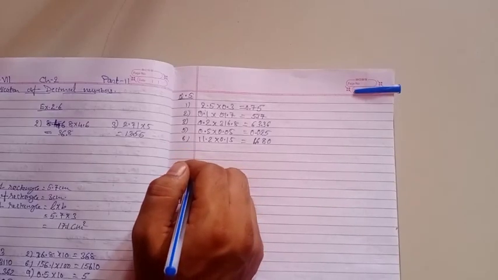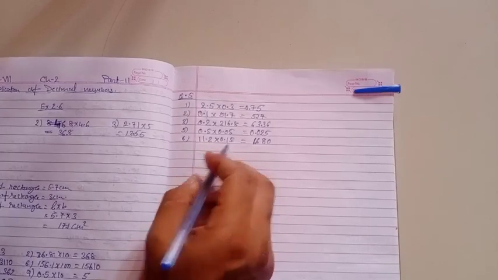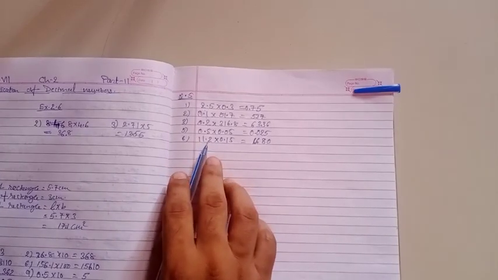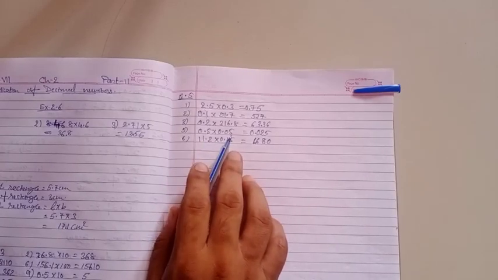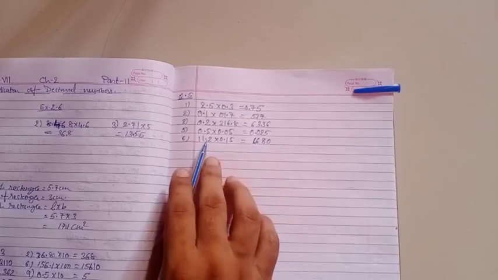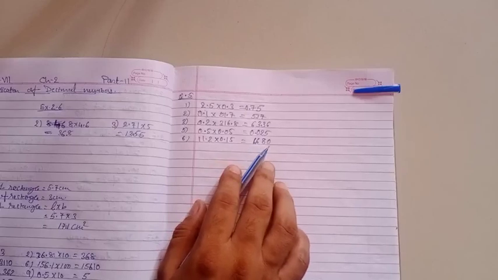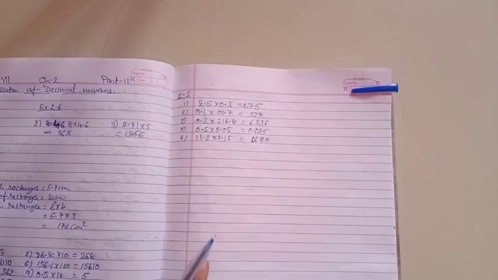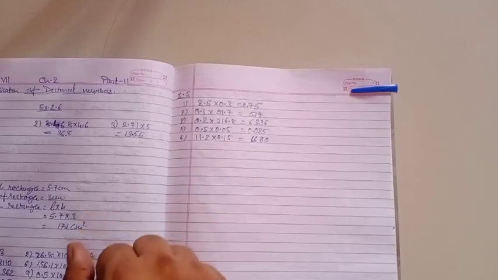Okay, now the rest you can do by yourself. Just multiply and find out the answer, and don't forget to count the number of digits in the question after decimal, and that many digits should also be there in the answer after decimal. If there are a total of 3 digits, it means after decimal also there should be 3 digits only, otherwise the answer will go wrong. So the remaining questions of question number 5 you have to do by yourself.